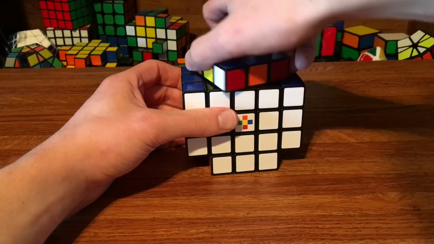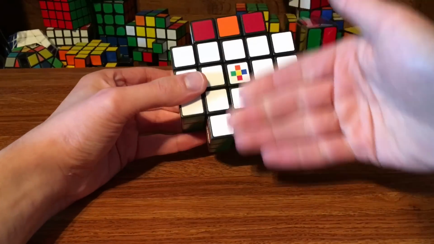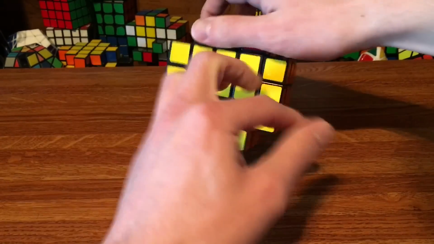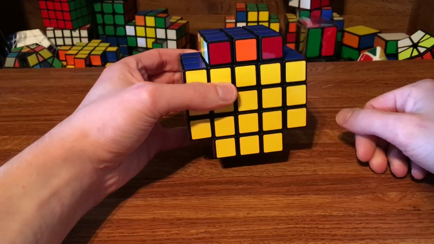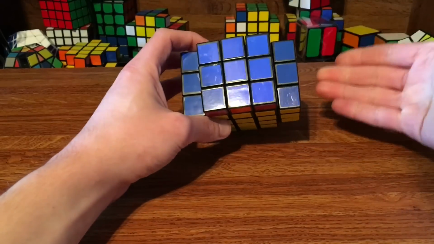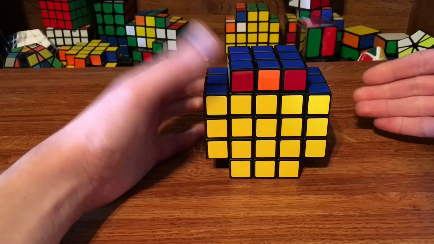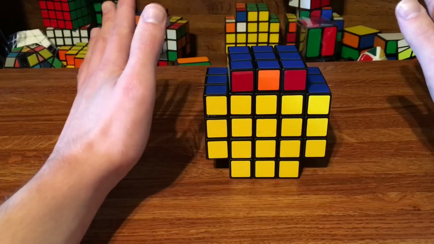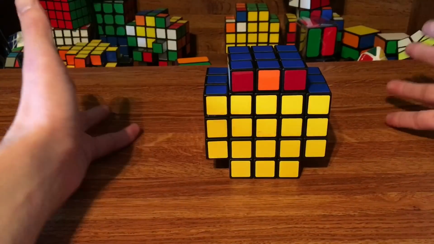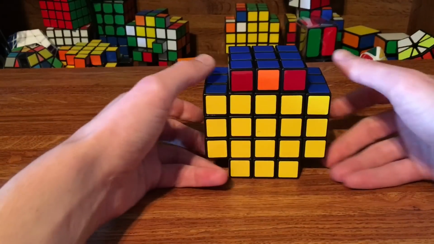Next, twist this layer so that your adjacent corners are on a big face, so either on the white face or turn it around and on this face. And then execute this algorithm. This algorithm that I'm about to show you is called a commutator, so maybe you'll be able to figure out why this works, but I'll also do it again and explain why it works.